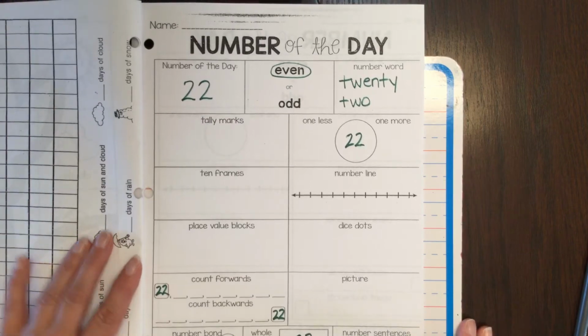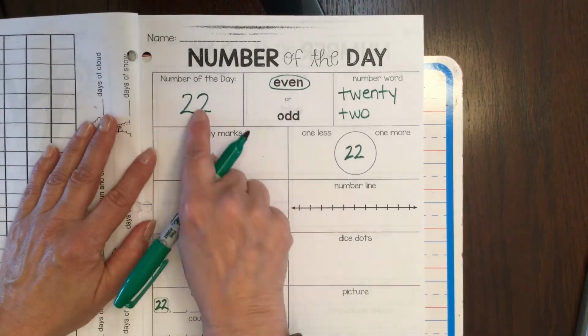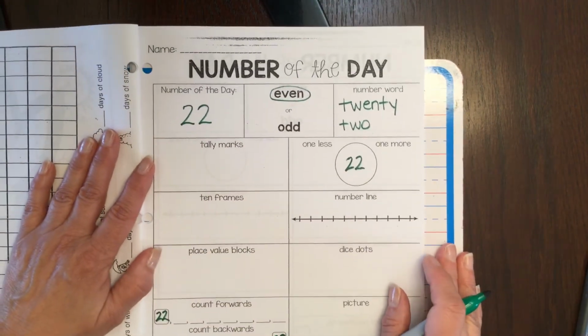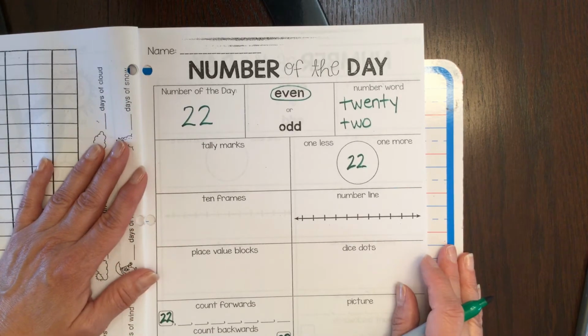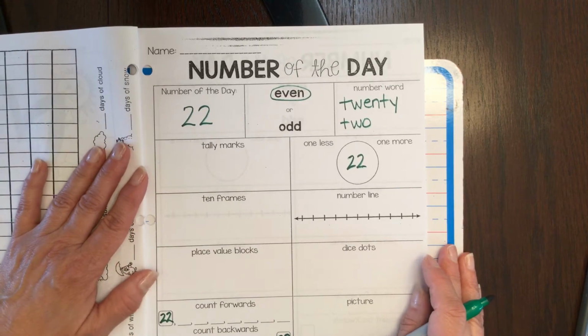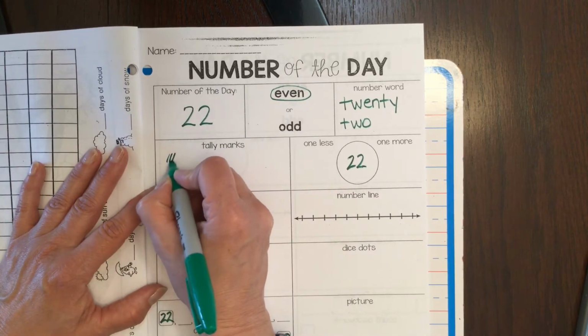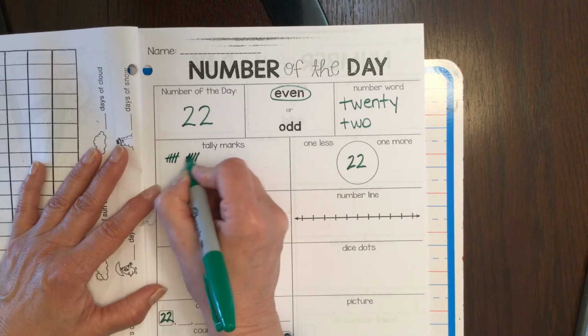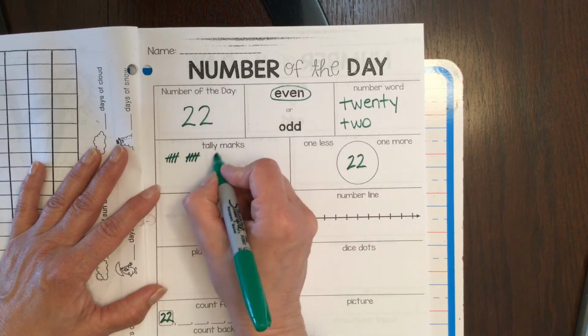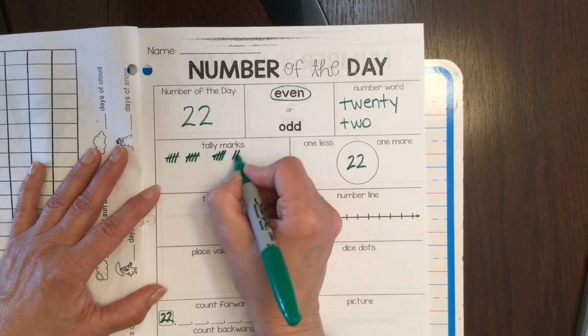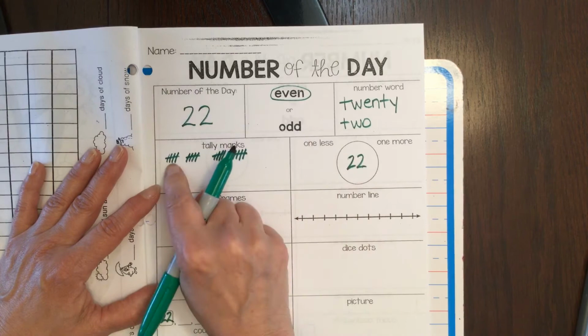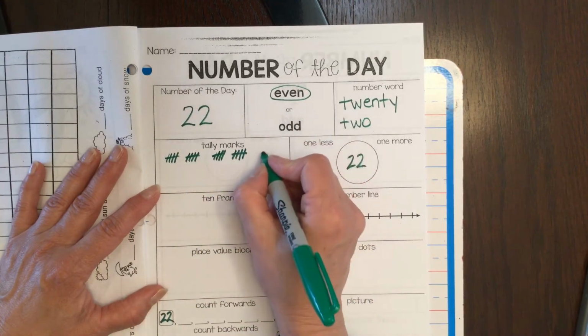So starting at tally marks for 22, I know that 22 is 20 plus 2, and I know that 20 is 2 tens. So for each 10, I need 2 sets of tally marks. So I need 1 tally mark and 2 tally marks. That makes 10. I need 10 more. That makes 10, 20, and then I need 2 more.